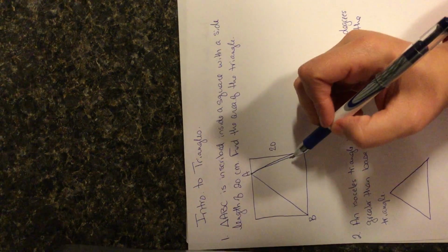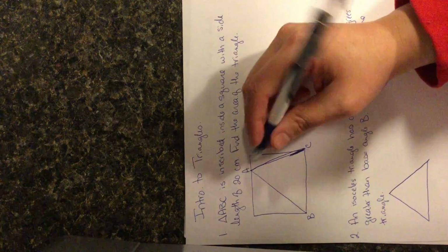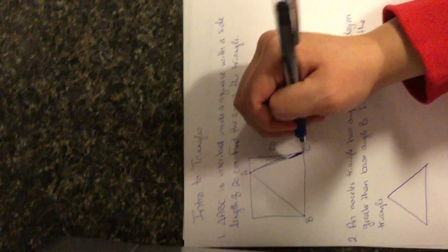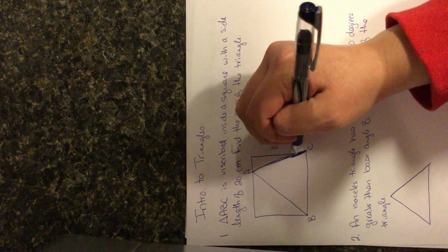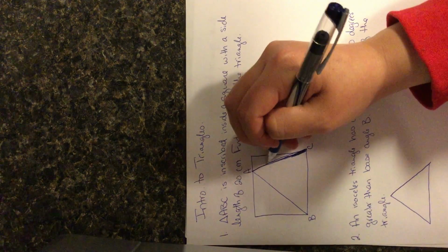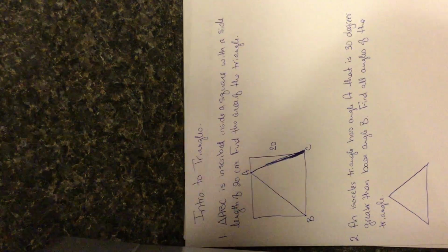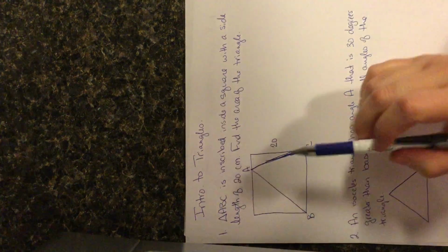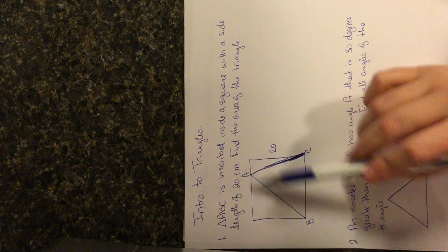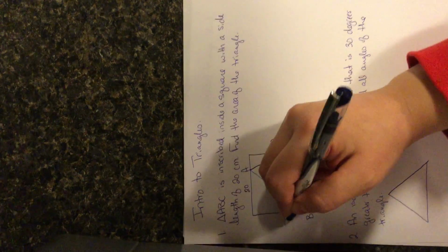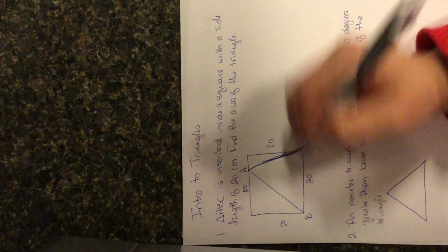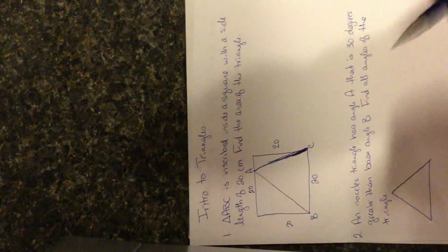So I've already drawn this here, except I'm not very good at drawing. So when you all have to draw, I'm not going to judge your drawing, because this line I didn't actually hit down here. This should be the side of the triangle, and I just didn't start over. Here's triangle ABC. It's inscribed in this square with a side length of 20. So, of course, for a square, that means all sides are 20. And then you want to find the area of that triangle.